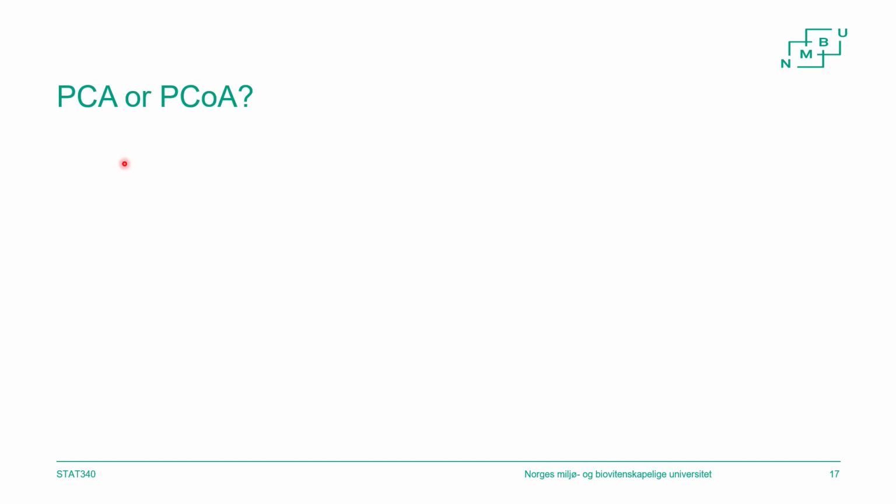So when should you use PCA or when should you use the PCOA? Well, simple answer: if you have a data table with original variables, you should use PCA. I can't see any reason why you should go for the other one, because then you would have to take your original variables, compute some distances, and then try to reconstruct the original variables. That doesn't make sense. If you have the original variables, you use them, of course.